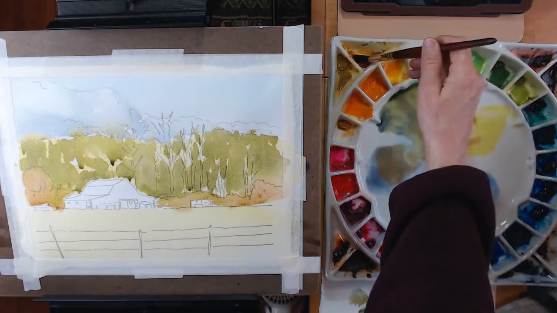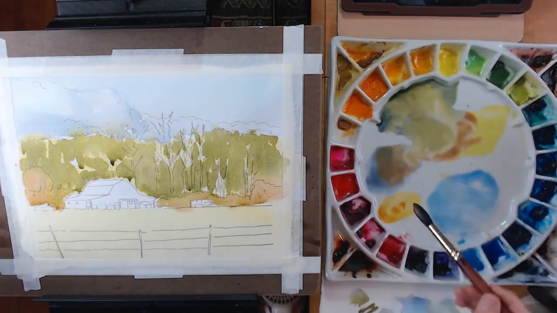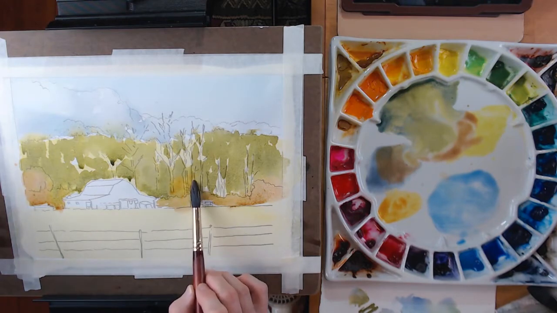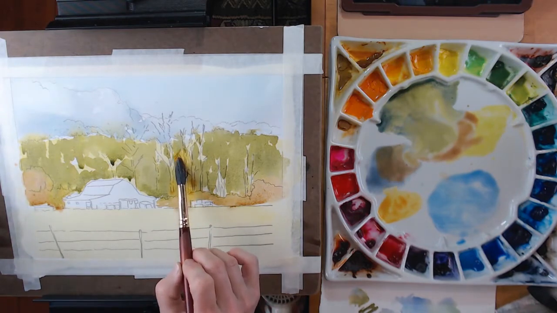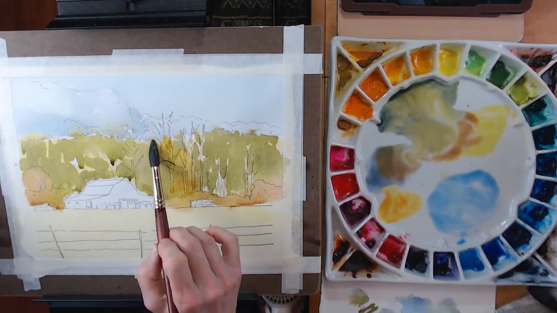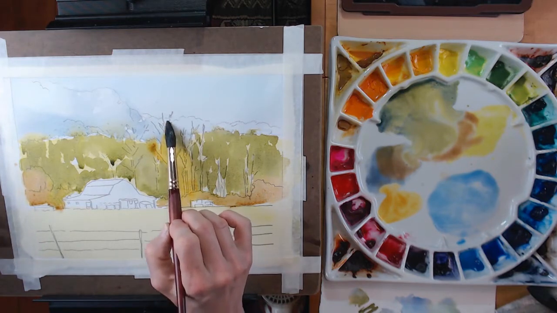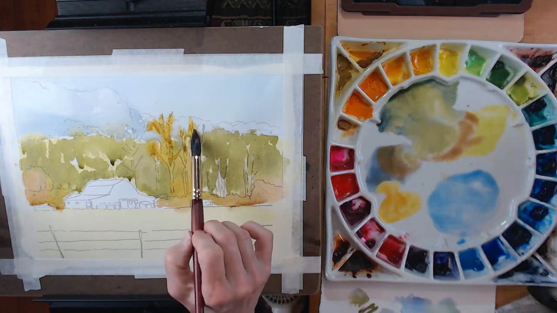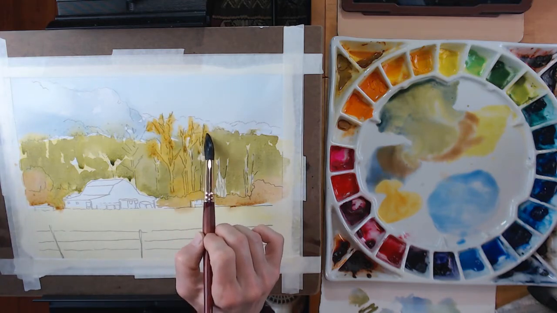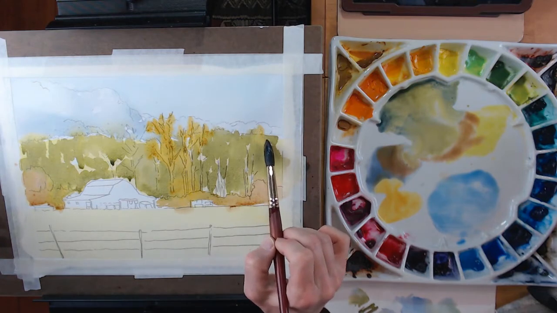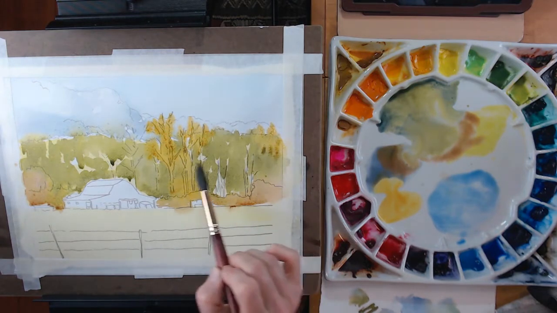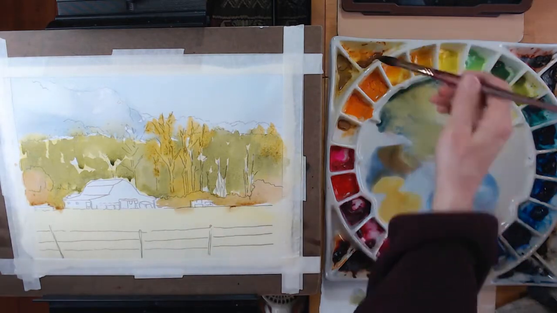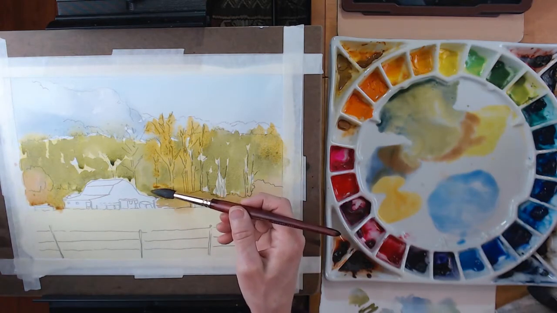I see I want to come back with this gold color and look in here in some areas that I have. There should be a bit more of a gold, and that's going to be true where a lot of this tree is. These mid-ground trees that go up even up into the sky, and because it's still fairly wet, it's spreading out nicely.